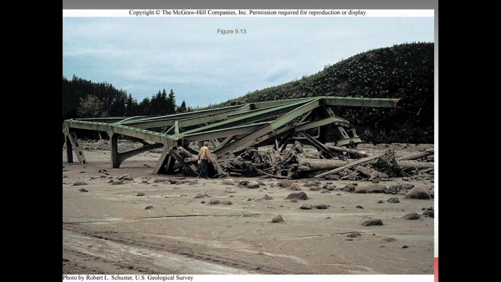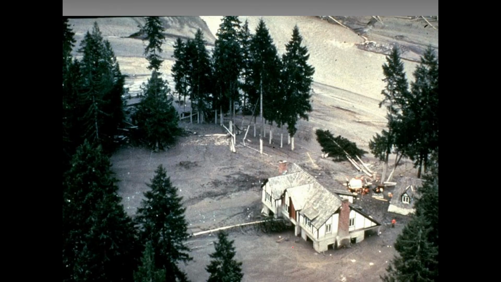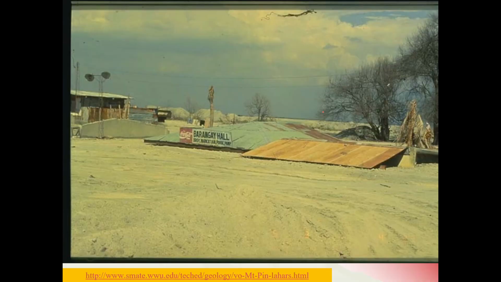And how do you get that? You don't. This is done for. You don't pull the bridge out of this sediment anymore. Same thing with houses. Once this stuff settles, you're going to dig out your house. How? These are roofs. I imagine there are buildings under here. I'm kind of surprised the buildings are still there, to be honest.